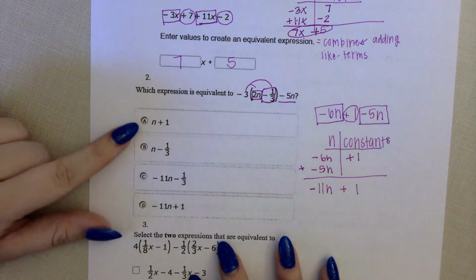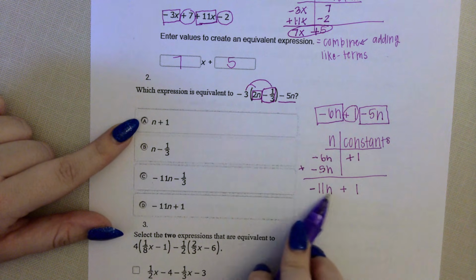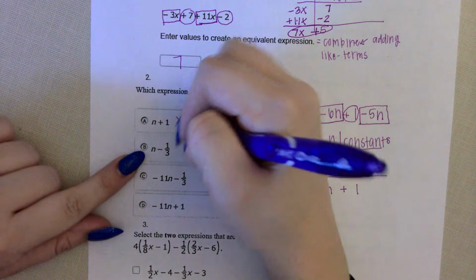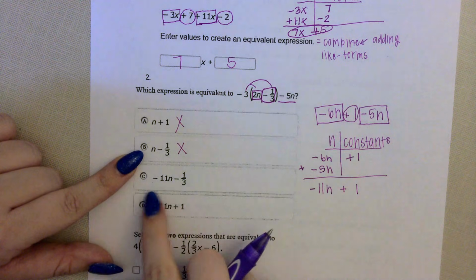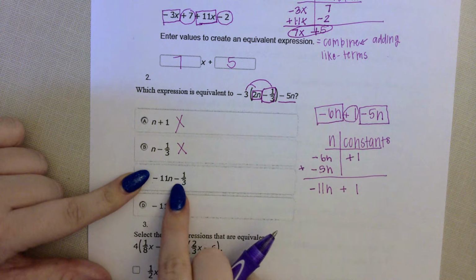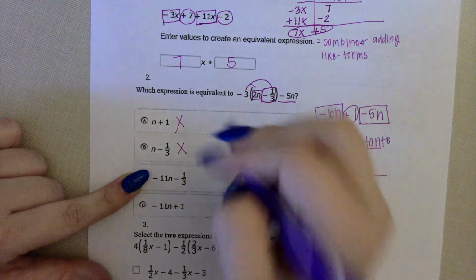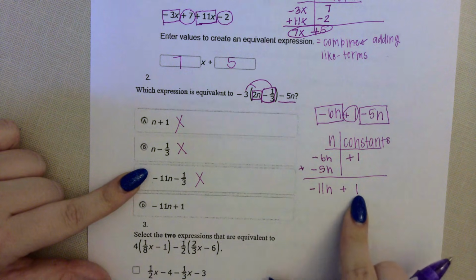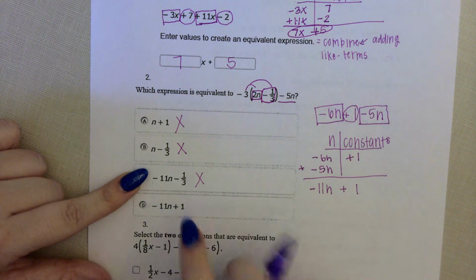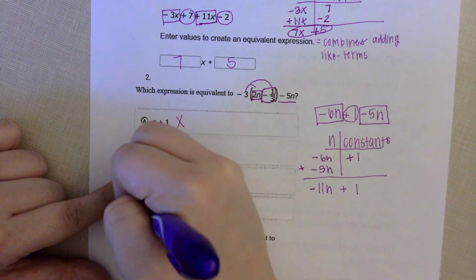Now we can look over here. This says n plus 1. Nope, we have negative 11n, so this one does not work. n minus 1/3. Nope. Negative 11n, okay, that works. Minus 1/3. Nope, we got plus 1, so this one does not work. And then negative 11n plus 1, negative 11n plus 1. So your answer should be D.